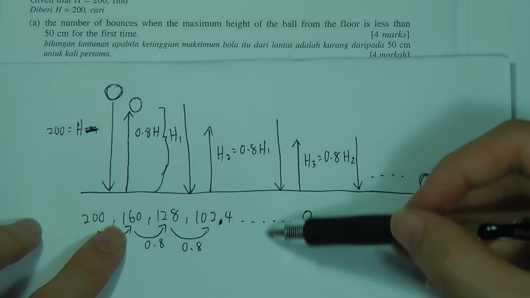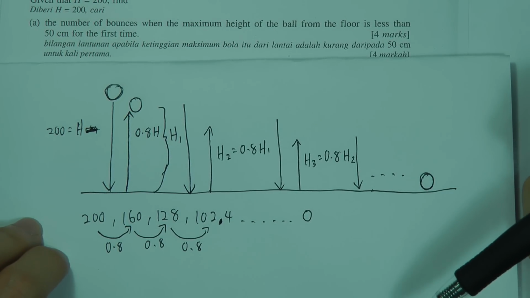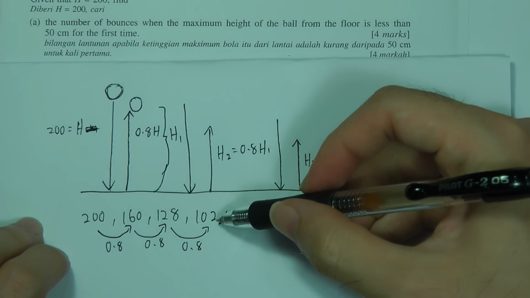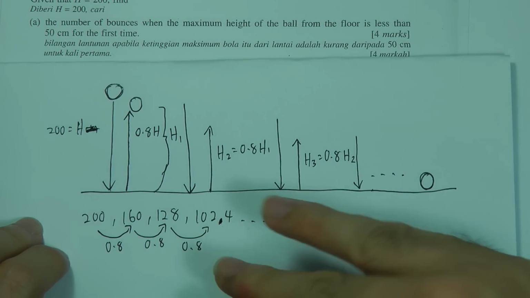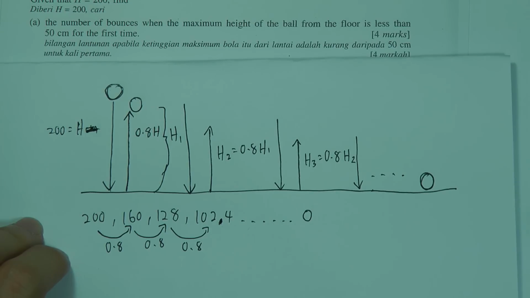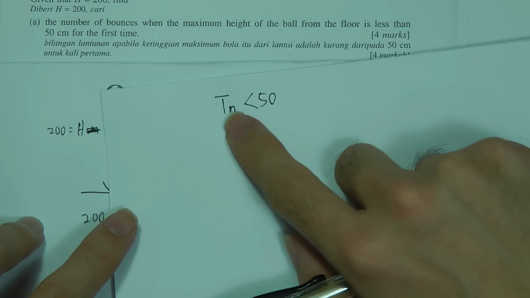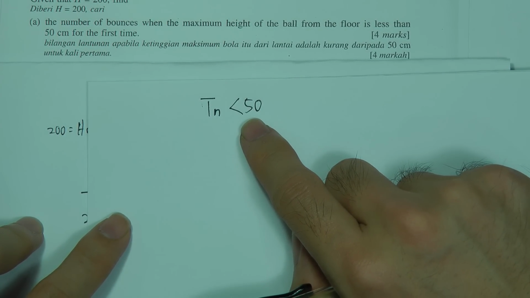In a certain term it will be less than 15 cm, because you keep multiplying by 0.8, so the bounce-up height is decreasing. Now you want to find in which term the bounce is less than 15 cm.